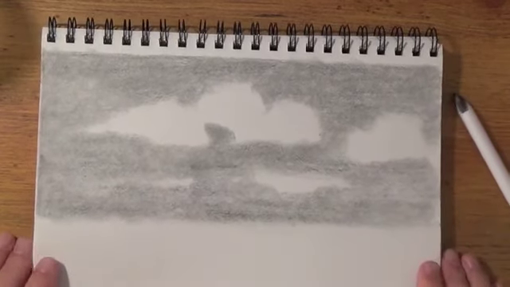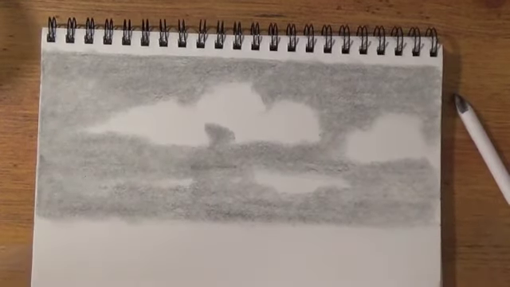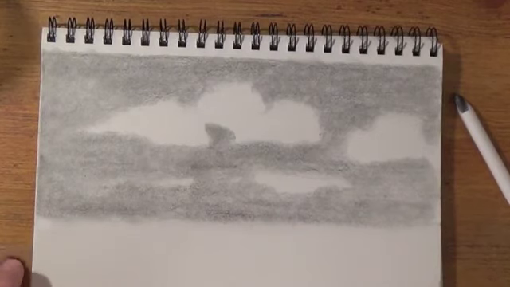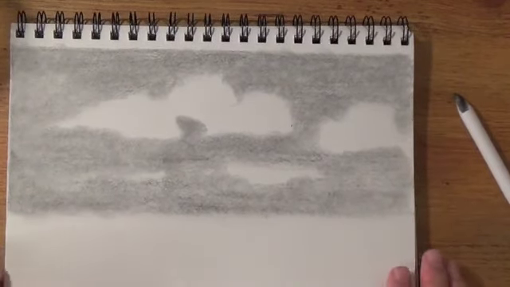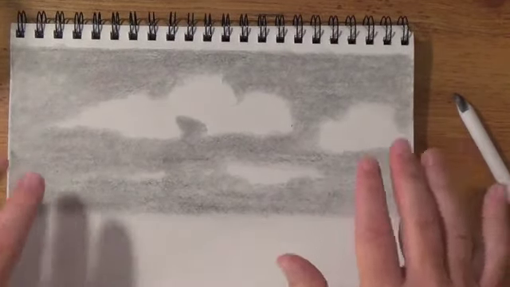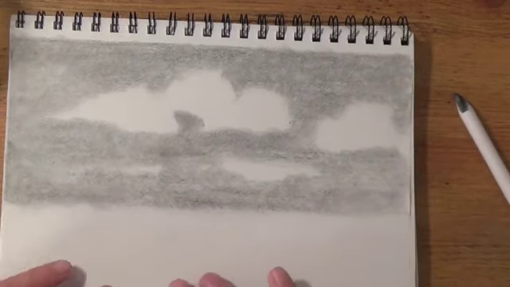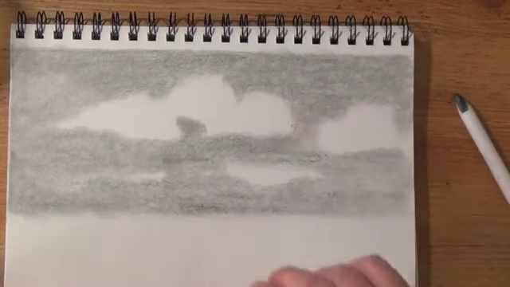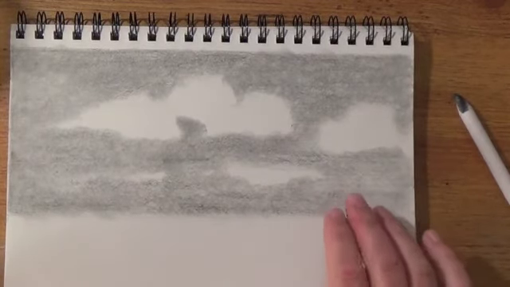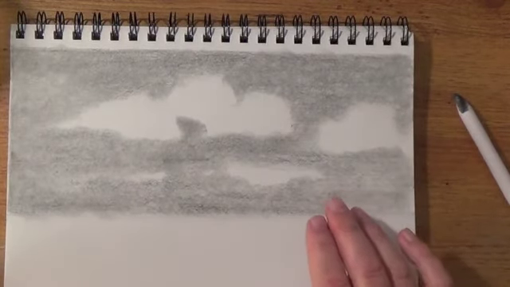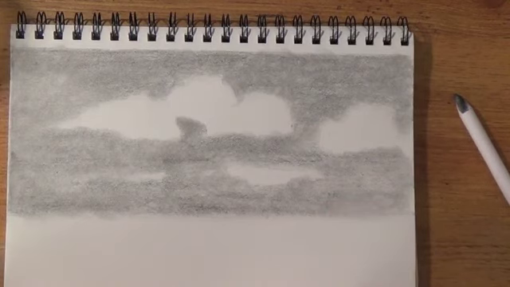Well, that's going to cut it for the first part of this video. This is all we're going to do. We just basically laid down the outlines of our clouds and our plane. We've separated our plane, where the land is basically, from the sky. And then we took a 4B pencil and blended it into the sky, shaded it and blended it.